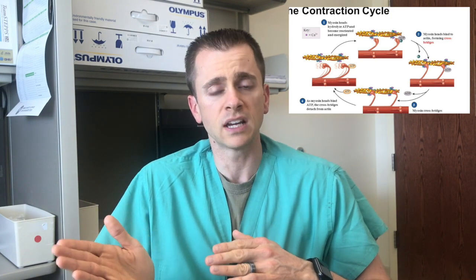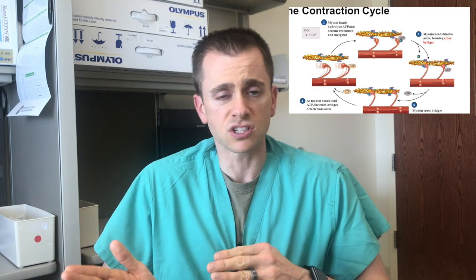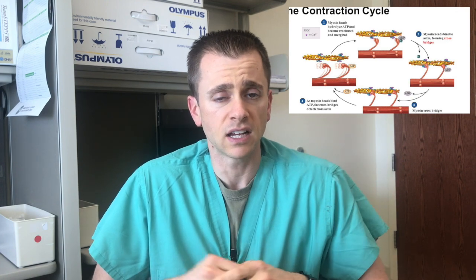Now, once it starts going, it goes up and attaches itself to the actin, and that phosphate group will come off. And then it'll go through what's called a power stroke, and the ADP will fall off as well. And then once it's finished with that power stroke, then it detaches and a new ATP will bind to that myosin to get it reset to go again.